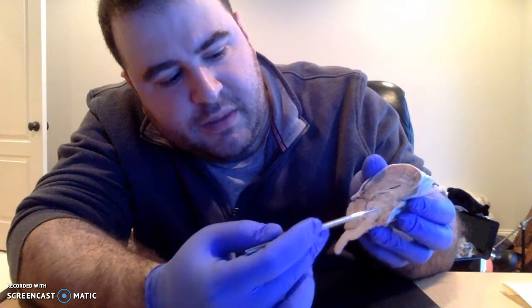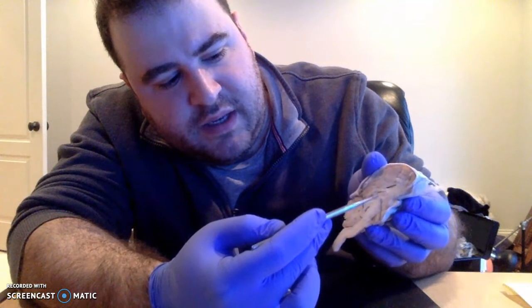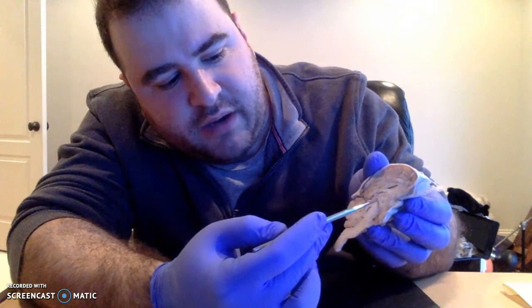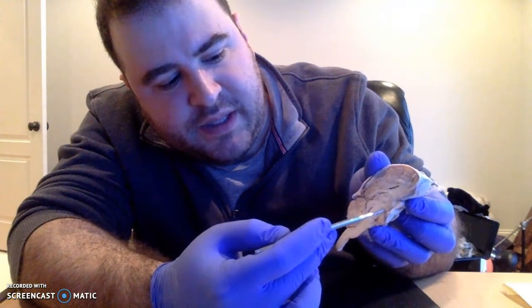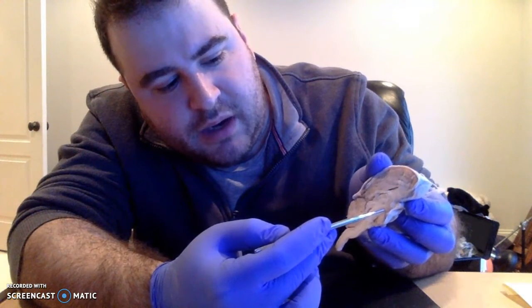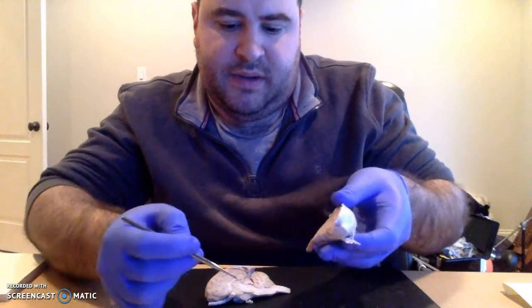All right, once we get through the brainstem, we enter the region of the thalamus. That's this region right here, just inferior to the lateral ventricle. And then at the bottom of the thalamus, we have the hypothalamus, and that's eventually going to connect up to our pituitary gland.